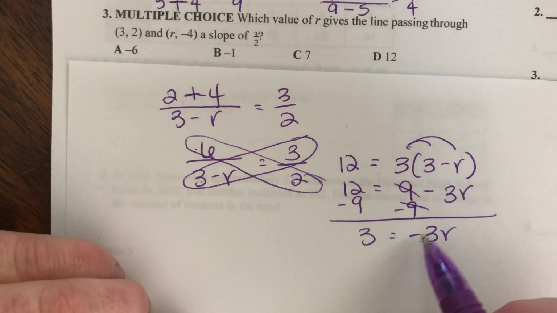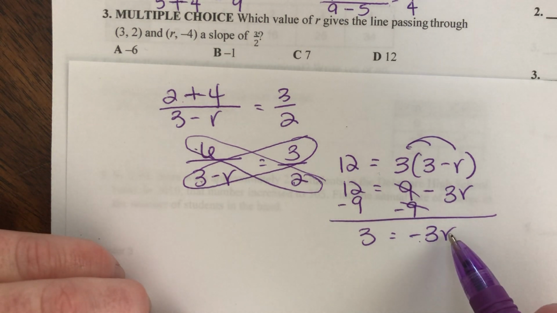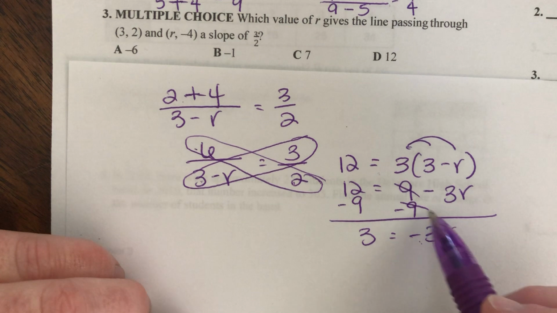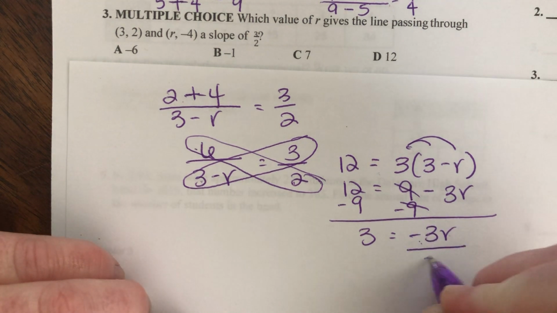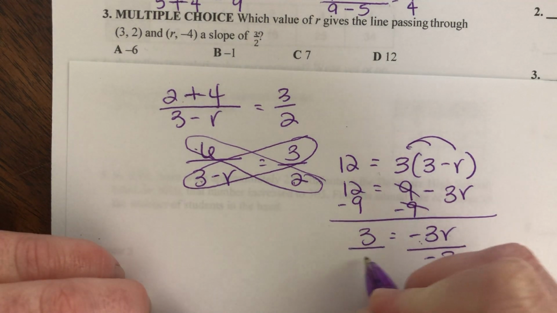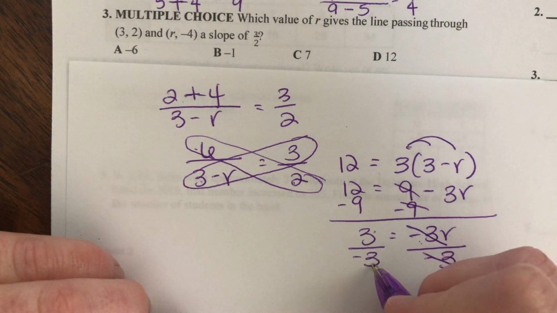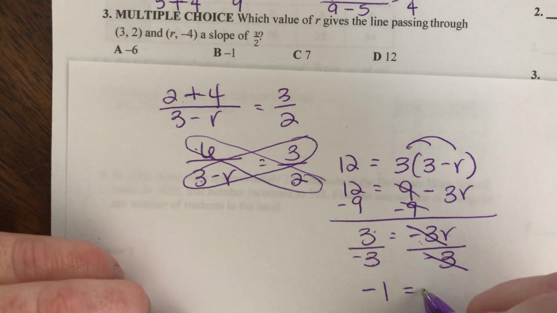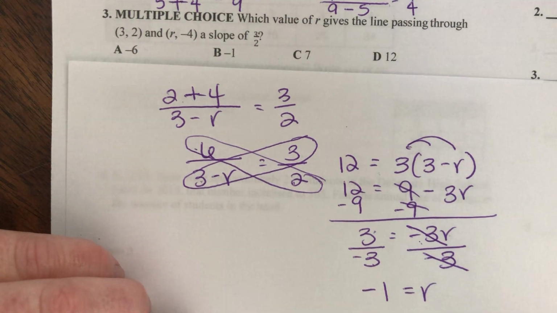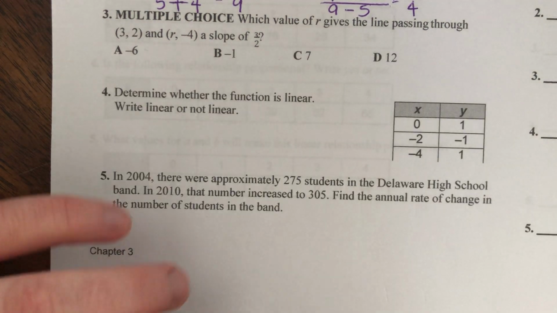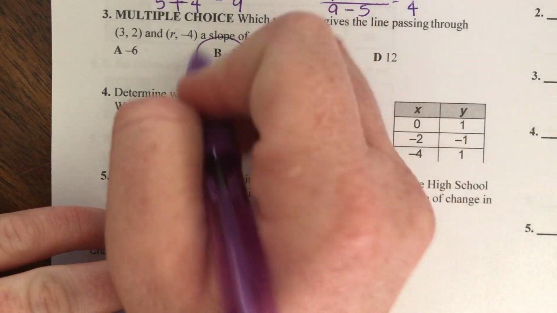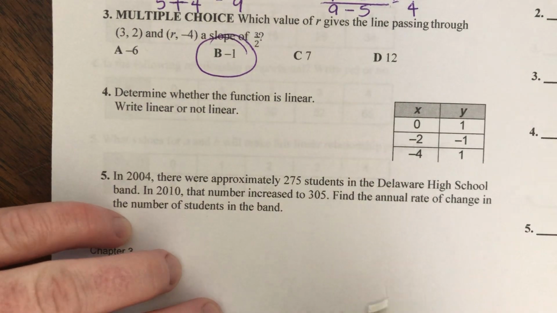This is negative 3 times r, or r times negative 3. So to get rid of times negative 3, I have to divide by negative 3, and then do the same thing here. So these cancel. 3 divided by negative 3 is negative 1. So r has to equal negative 1. Is that one of my answer choices? Yes, it is. So I just write B here.